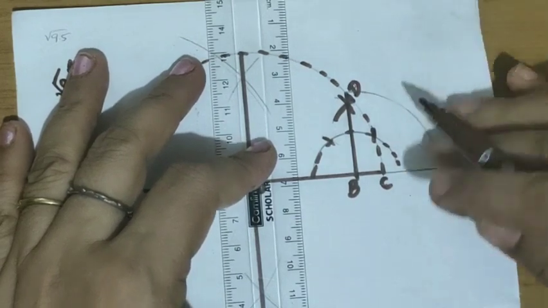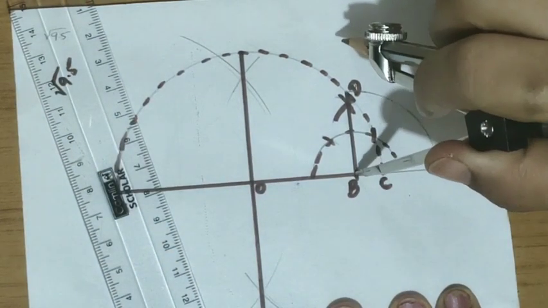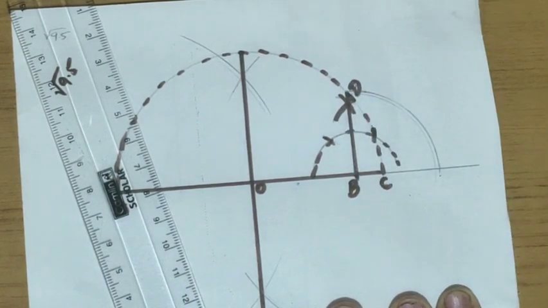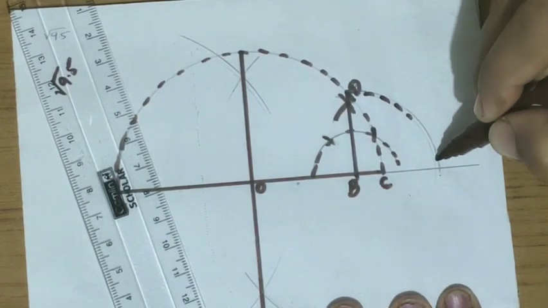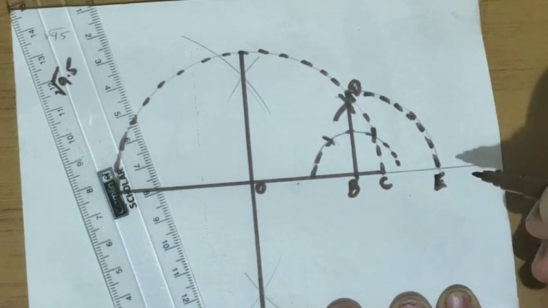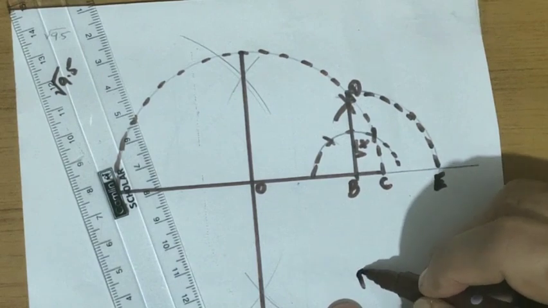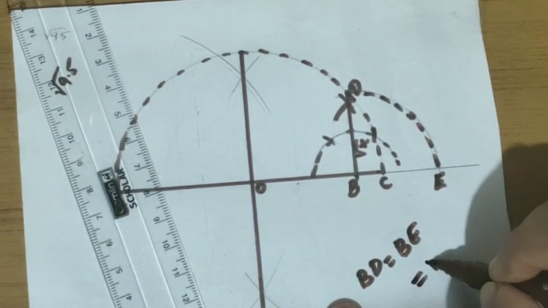So which cuts the semicircle at D. Now B as a center, BD as a radius, draw the semicircle or arc we can say. Here you mark E. So BD is root x as well as BE. So BD equal to BE equal to root x.